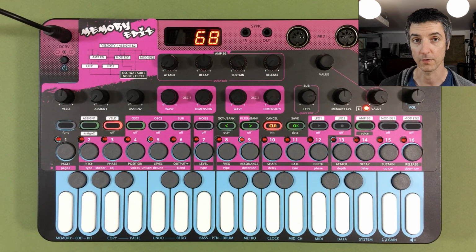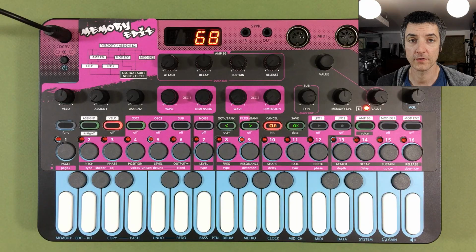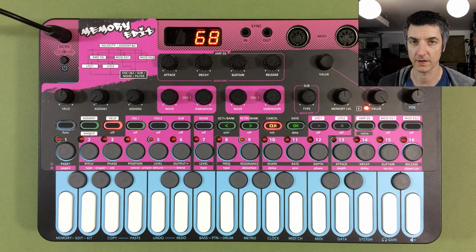So velocity is now routed to volume and the cutoff, so we can get some expressive playing going. As you can imagine, there's a huge amount of different ways this can be set up. There's just absolutely tons of potential. I'm not going to try and show everything here. I will do some more patch creation videos in the future to show a few more examples. But there's just a few more things to tidy up.